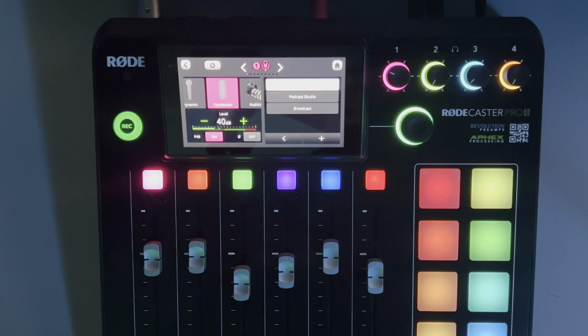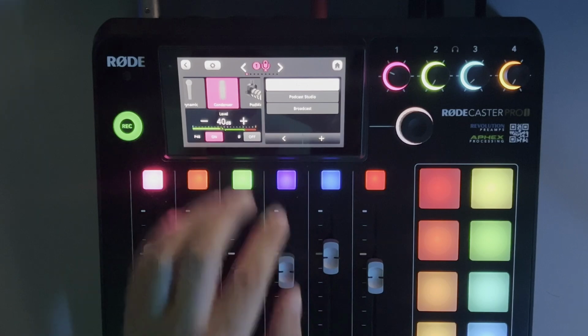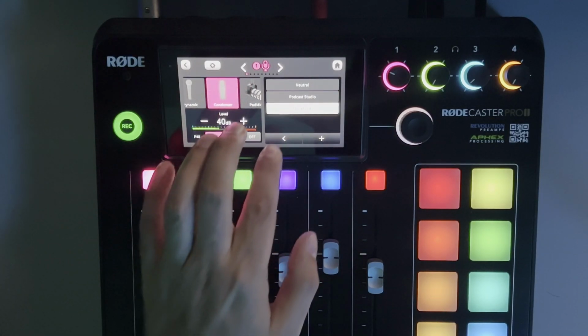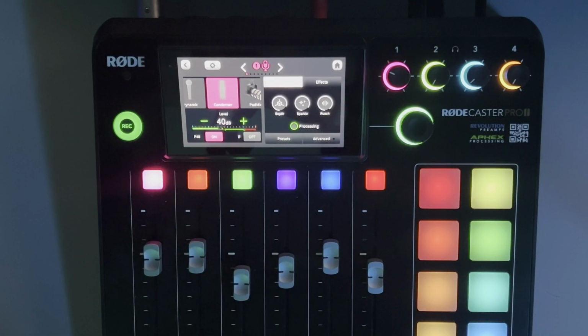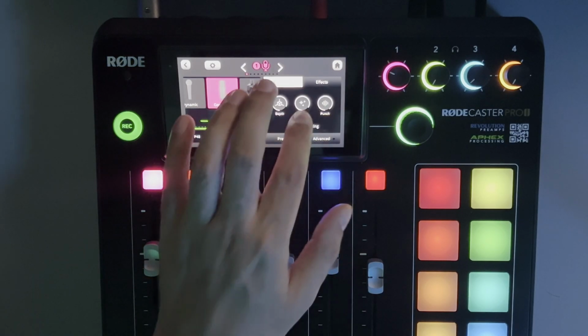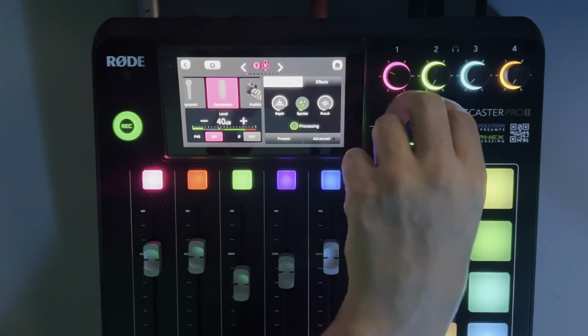These presets will cover the effects and processing settings for a channel. They're absolutely a decent starting point, but you can tweak the settings to sound exactly how you want and save your own custom preset. Let's have a look at broadcast. If we select it and then go back into the processing settings, we can see that depth, sparkle and punch settings are all pretty high. Now say we only want a tiny bit of sparkle. We can simply tap on that and turn it down.